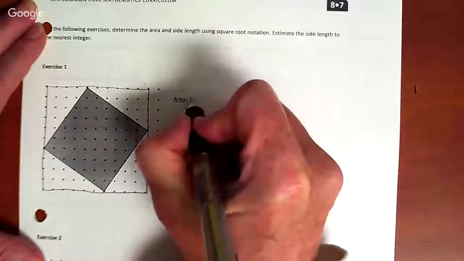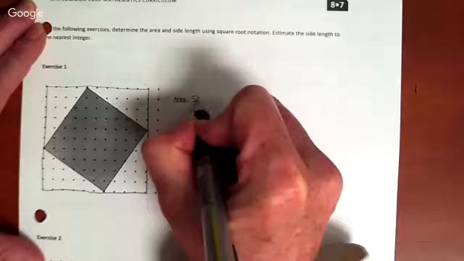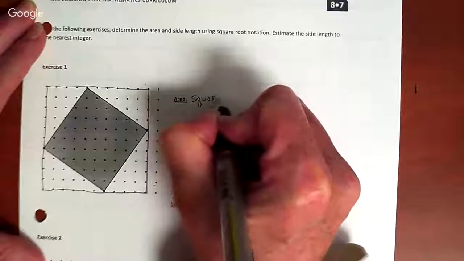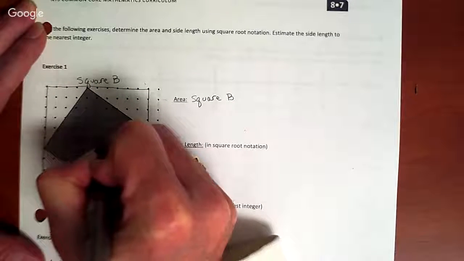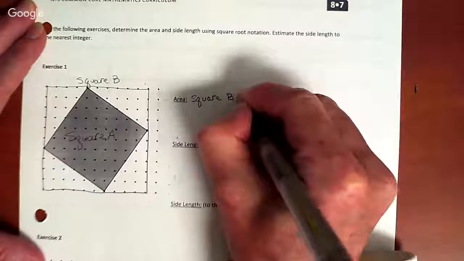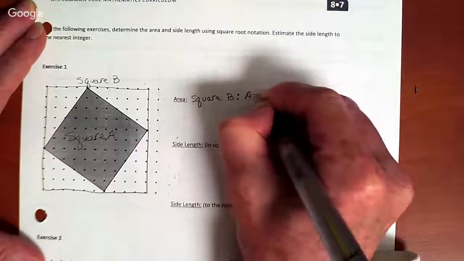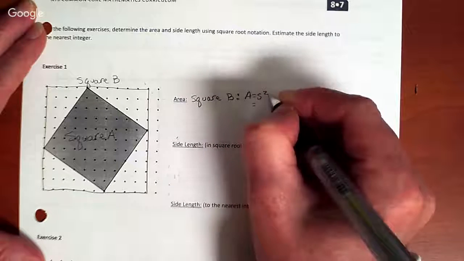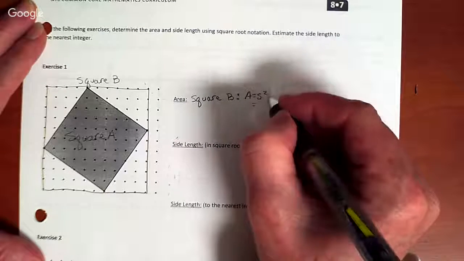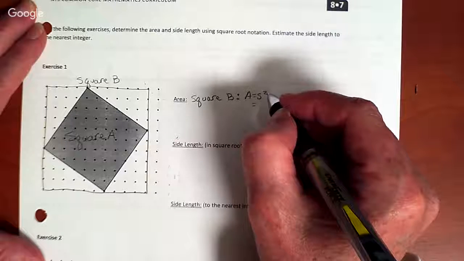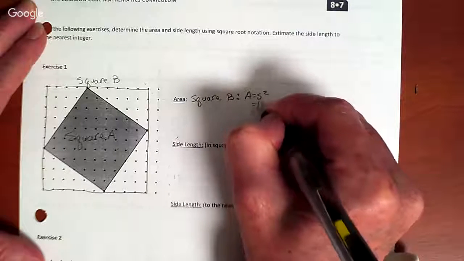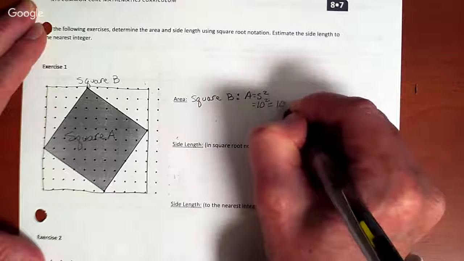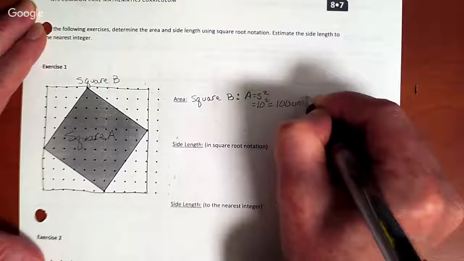All right, so the area of our square B is 10 units, 10 squared is 100 units squared.